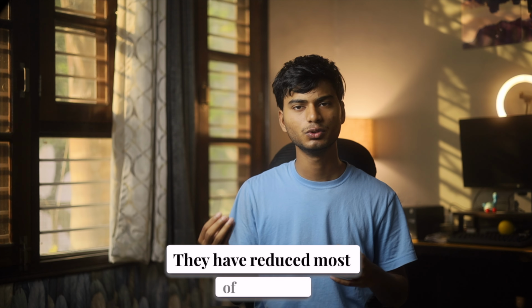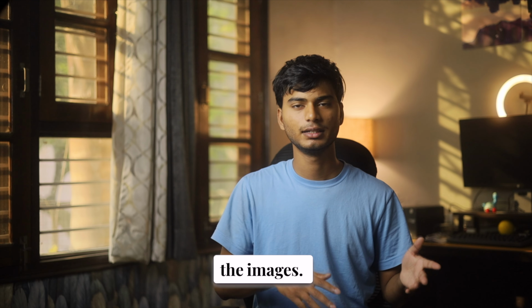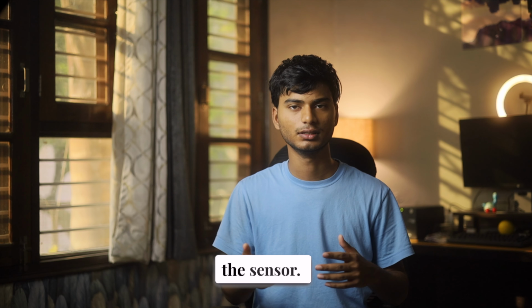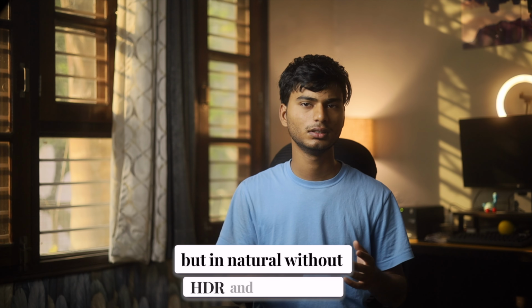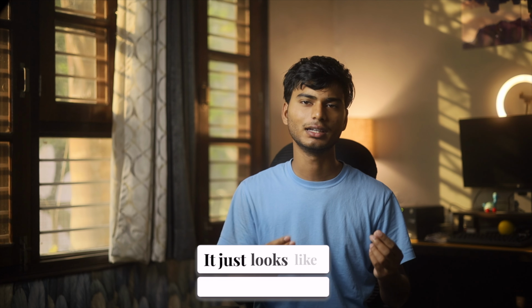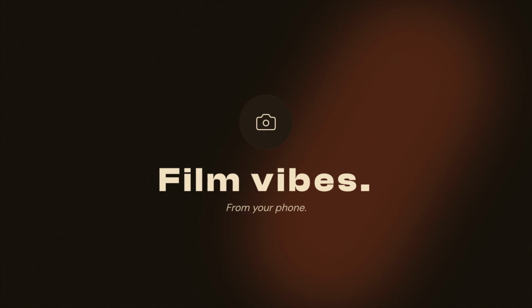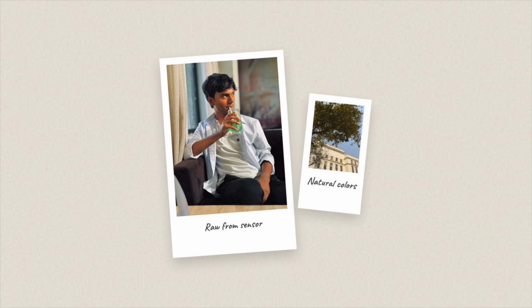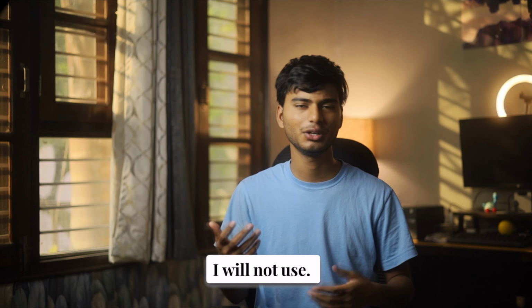They have reduced most of the steps that Apple takes in order to process the images, and they give you something raw from the sensor. It's like the ProRes RAW of pictures, but natural, without HDR and things like that. It just looks like something from a digicam or a film camera, and I really like the look. I want to get my hands on a digicam, but I don't find them very much in my area, and some of them are asking way too much price for a very shitty camera that I will not use. I know I will not use.